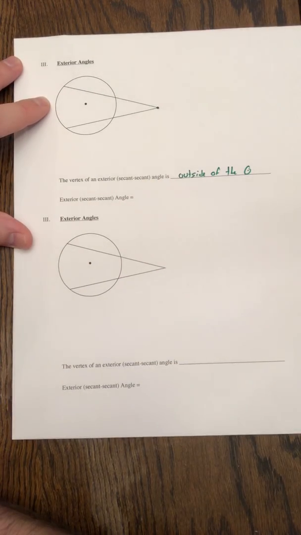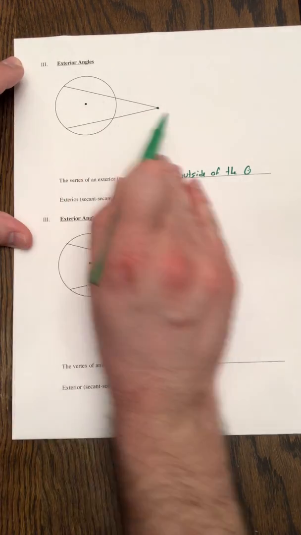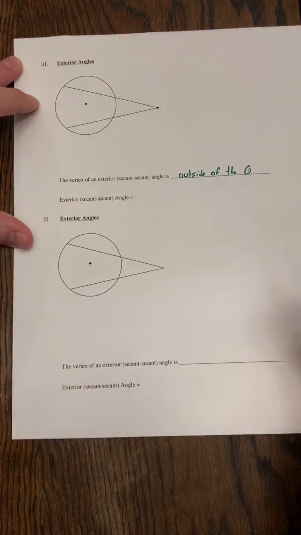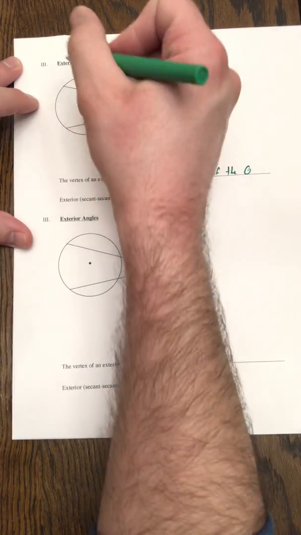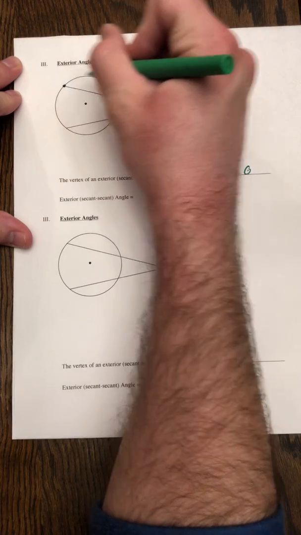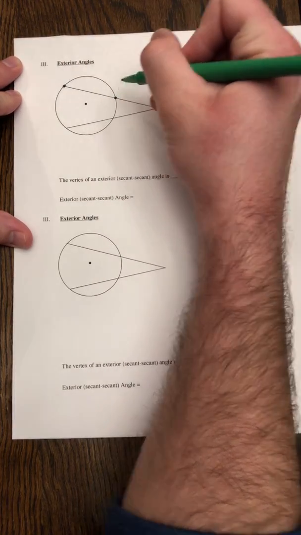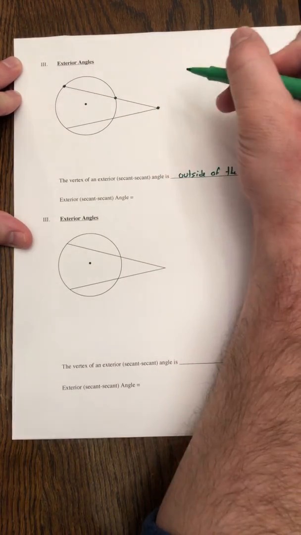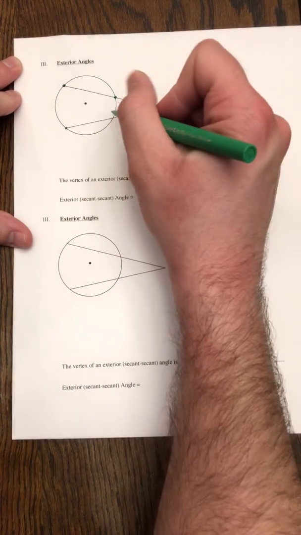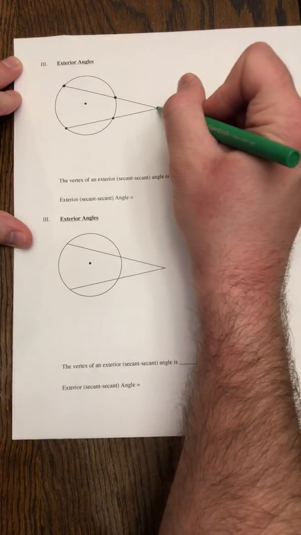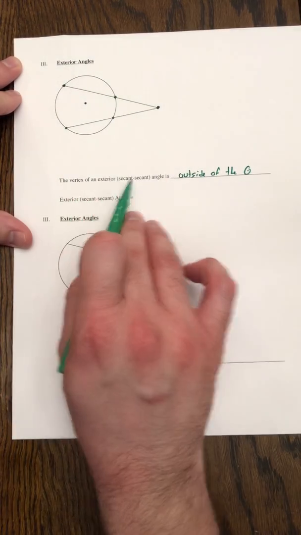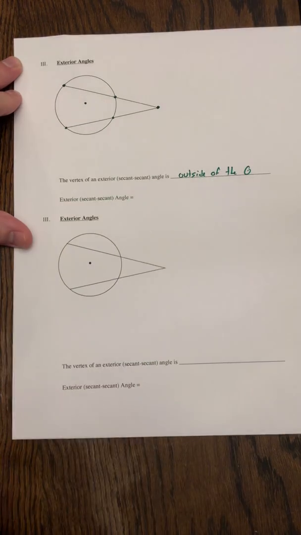So if we look at the diagram here, we have two secant lines that meet outside of the circle. We didn't draw in the full lines, we just drew in the segment portions of them. The lines would go on forever, but we're interested in where it starts on a circle, the secant hits the circle again, and then it goes outside of the circle. And then the other secant starts on the circle, that segment, and then it hits the circle and meets the other secant outside of the circle. So the vertex of an exterior angle is always going to be outside of the circle.